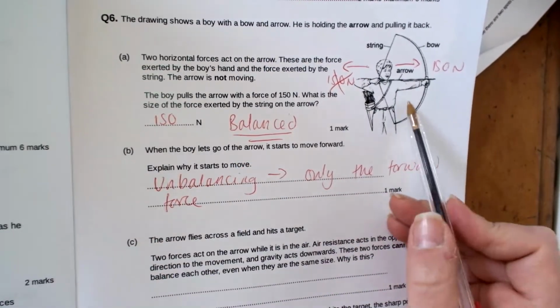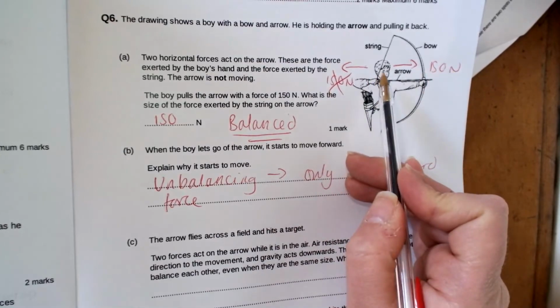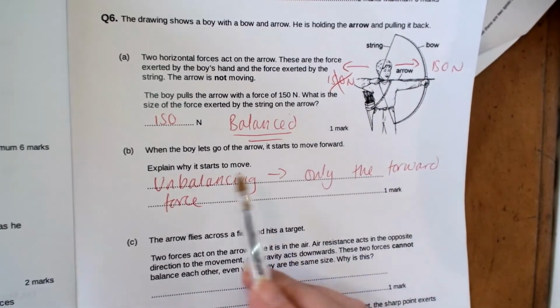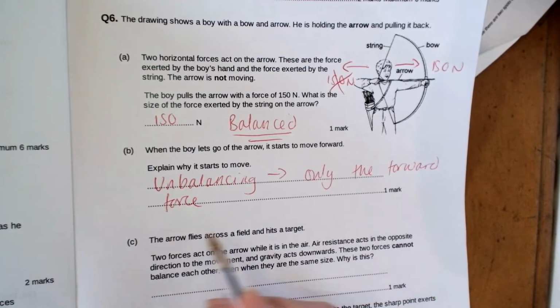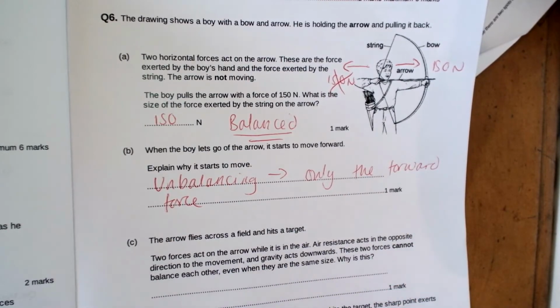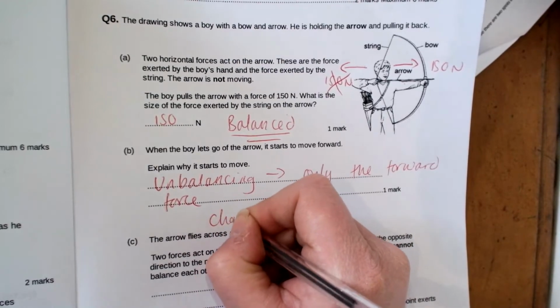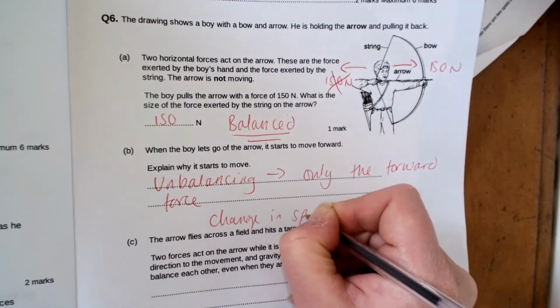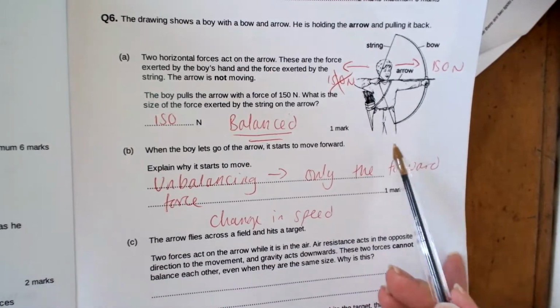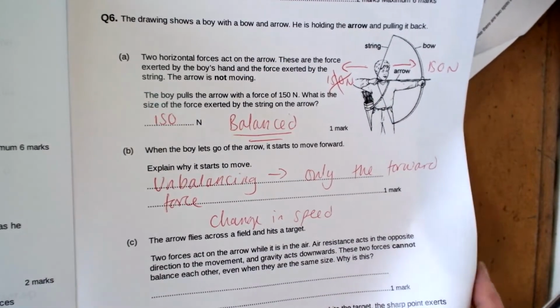That means we've got 150 versus nothing, so we've got an unbalanced force. That also means it's going to get faster. If you remember, unbalanced means getting faster or getting slower, a change in speed. That is the reason that the arrow moves forwards.